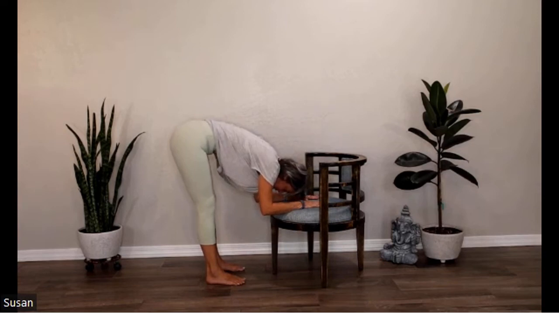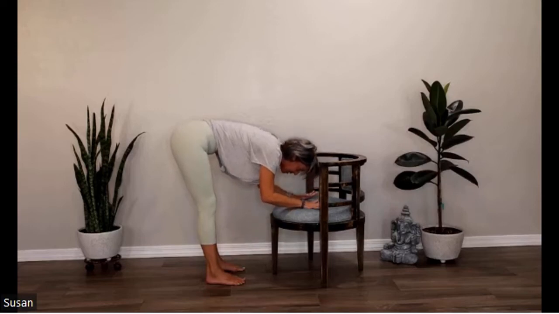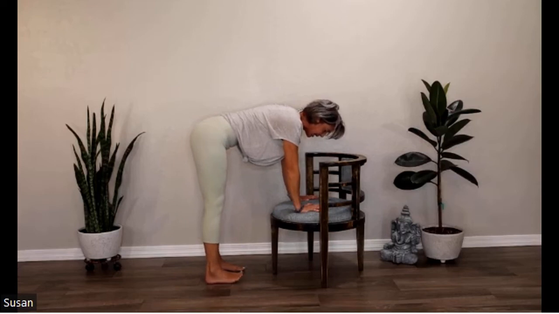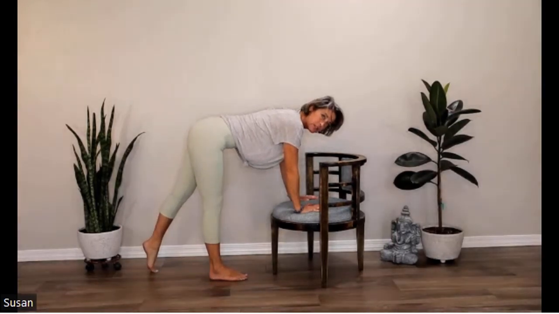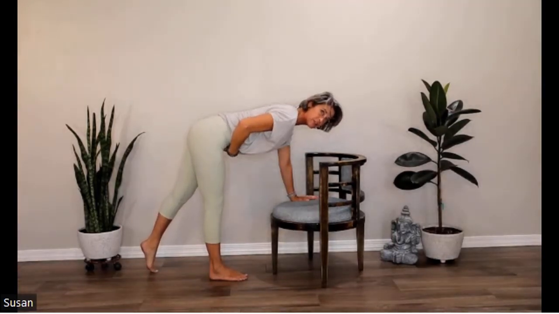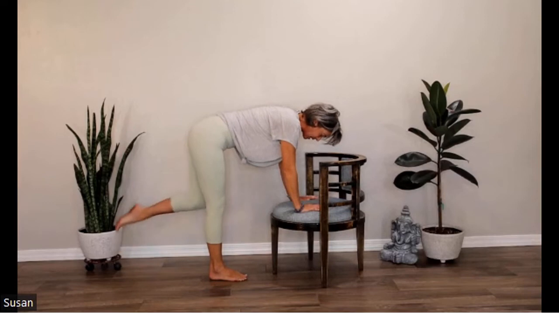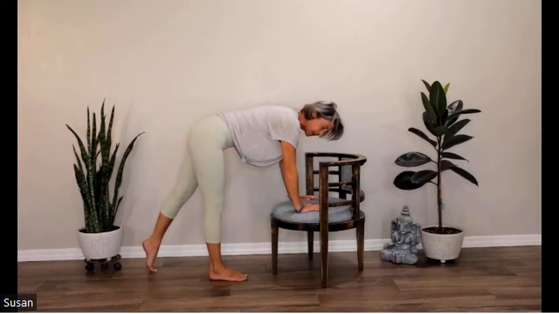Just releasing everything here. And inhale, back up to long arms, hands resting on the seat of the chair. Find your balance. Now left foot will stay here. Right leg extends back. Okay, so we're engaging the abdominals. We lift the low belly to protect the lumbar spine. Now 3 times, we're going to draw that knee into the chest. Exhale, knee comes in. And then we inhale and release it back.